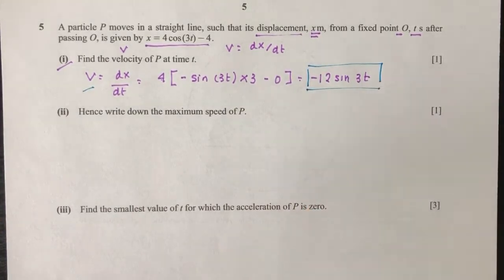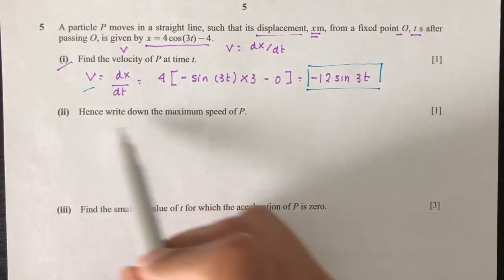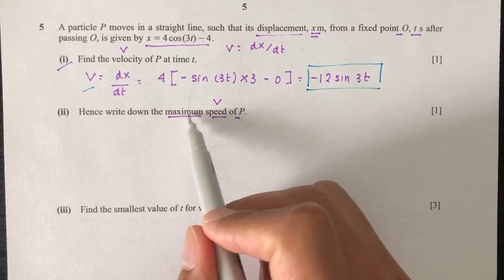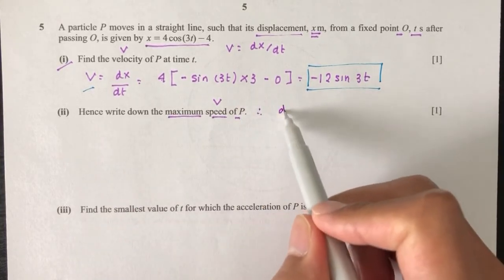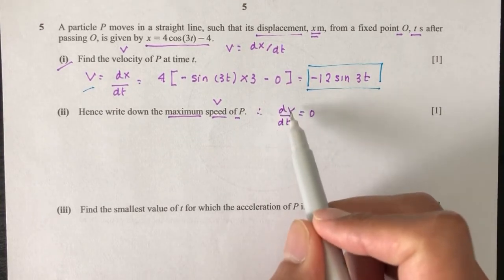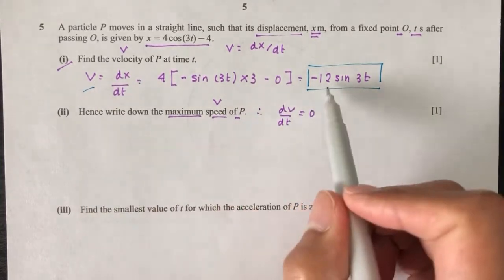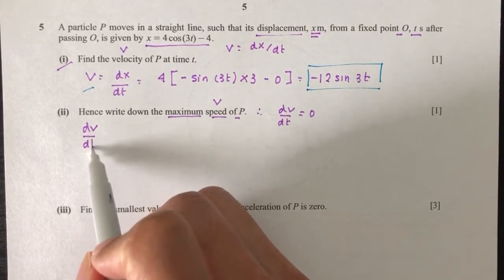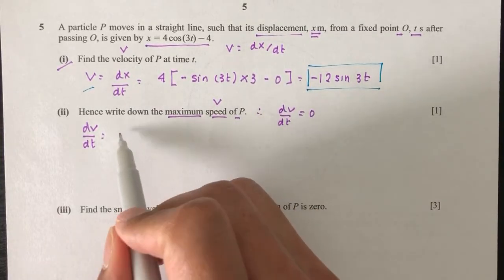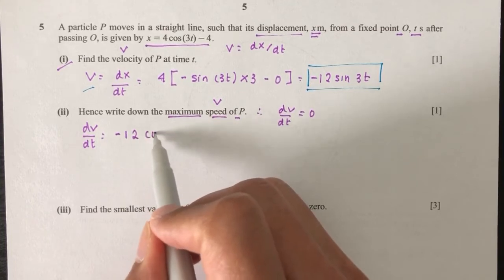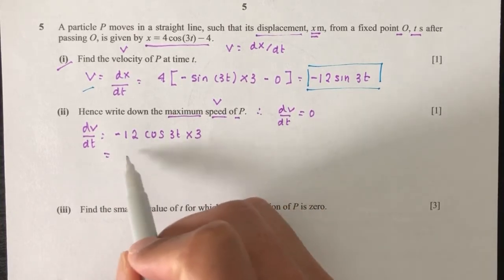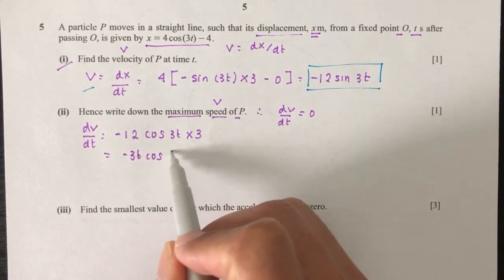That is part 1. Now part 2, it says, hence write down the maximum speed of P. Speed is v. So at maximum speed v, we have dv by dt equal to 0. So we first have to find the value of dv by dt. So we know v is equal to this. So what is dv by dt? We have to differentiate this equation. That becomes minus 12, sine becomes cos 3t, times 3. This is minus 36 cos 3t.